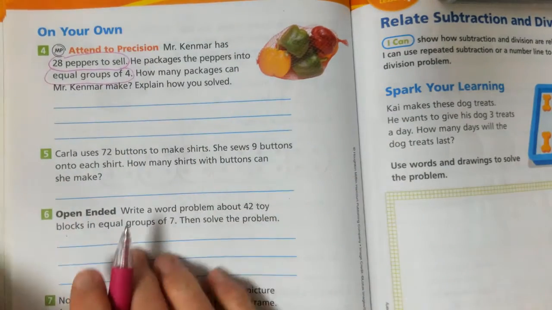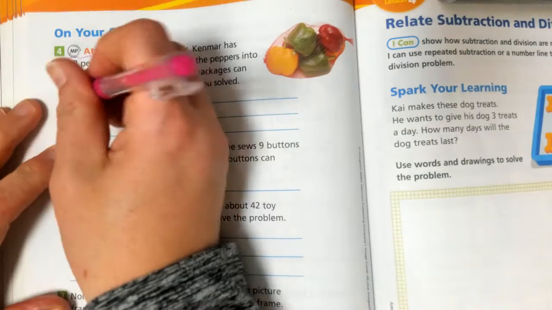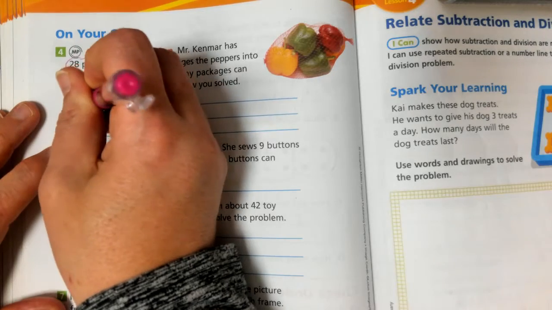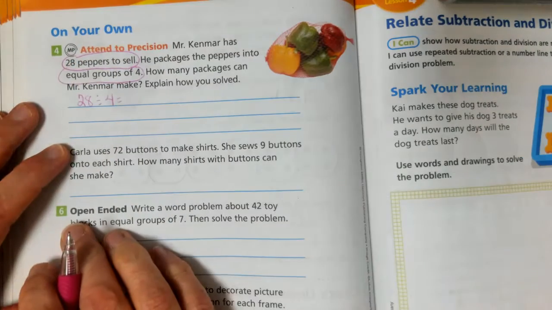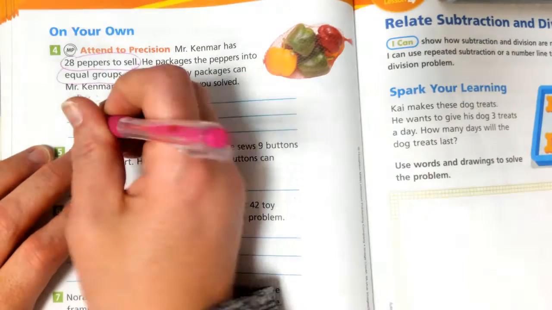So he's going to take his 28 peppers and put them into groups, and we need to figure out how many groups there are. So our division problem is 28 divided by 4. Okay? So we have 28.